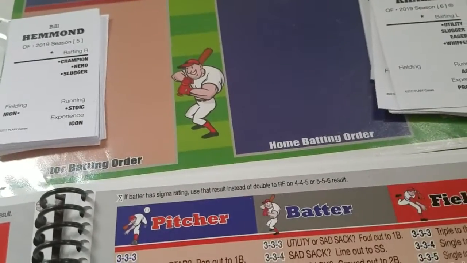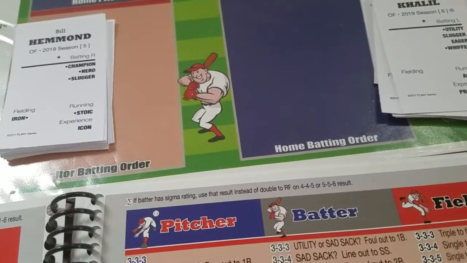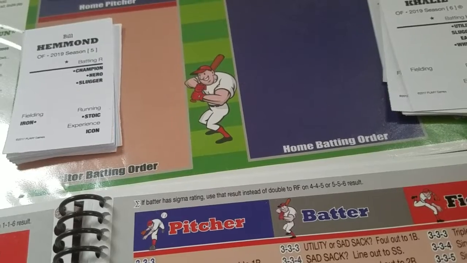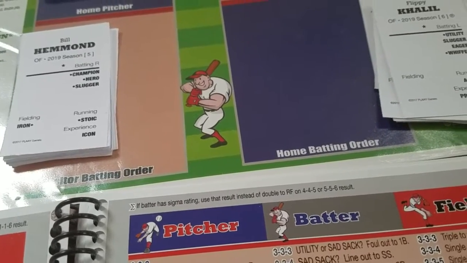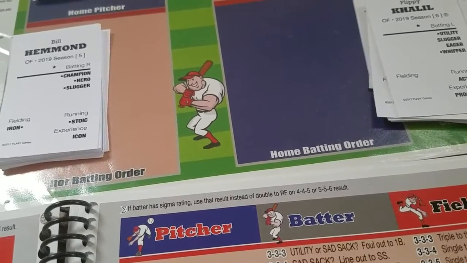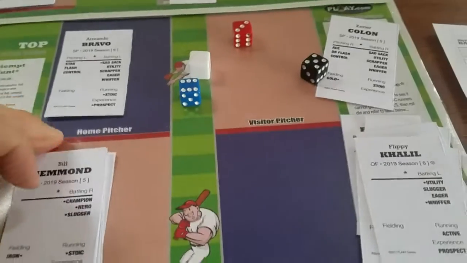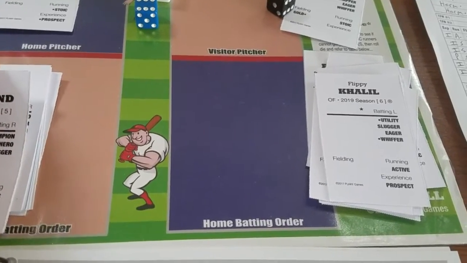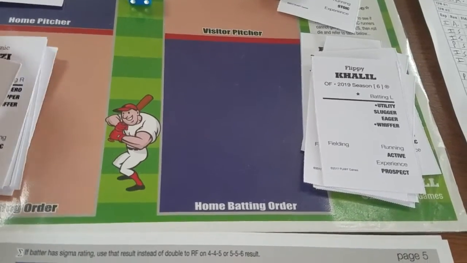So Hemmond gets the single. It will score Ross from third base, and it will also score Brunner from second. So the 2 bases on any hit with the lead die of 3 was big, as that's a 2-run single for Hemmond, and Team 5 has a 2-0 lead. And I know it sounds silly calling them Team 5, but I don't have another name for them yet.